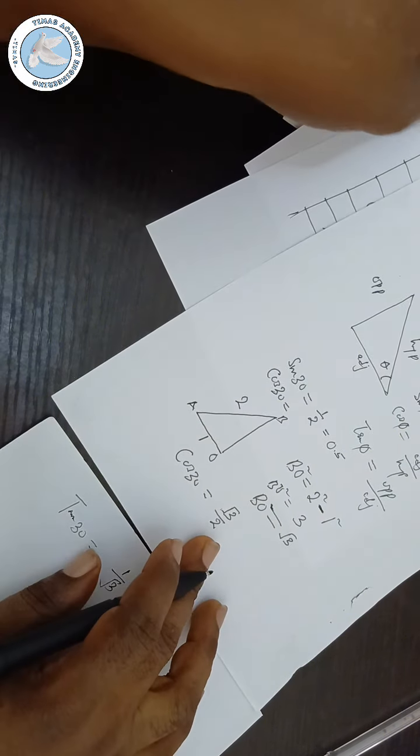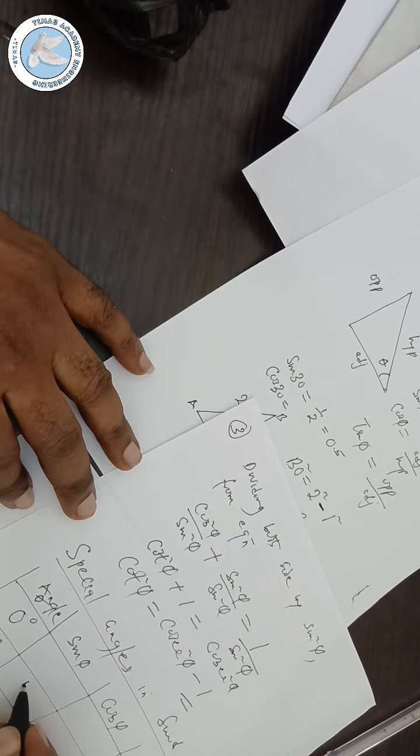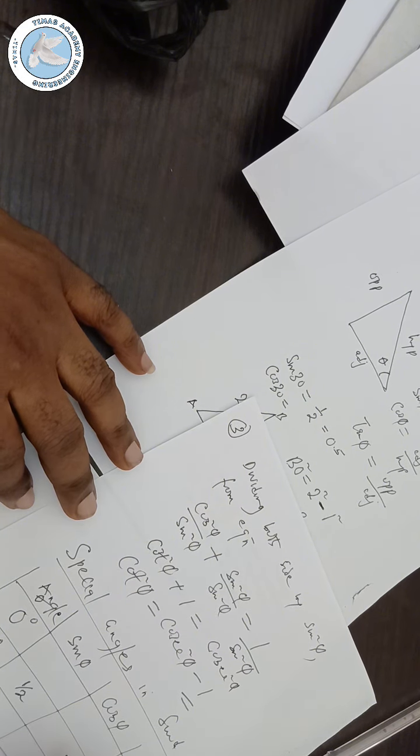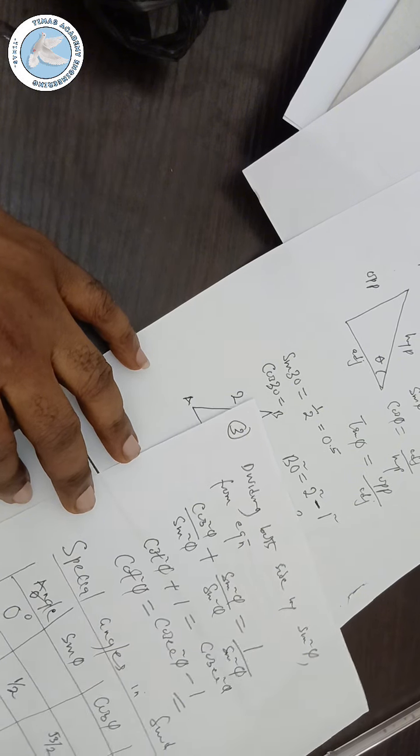So in our table, we can fill in that the answer for sin 30 is 1 over 2, for cos 30 is root 3 over 2, and for tan 30 we have 1 over square root of 3.